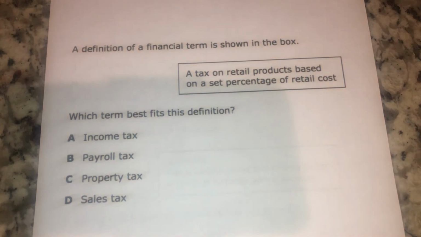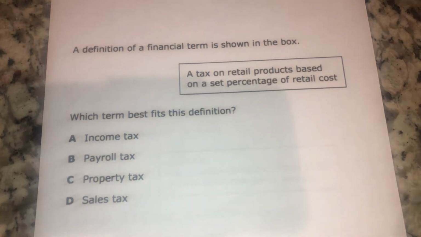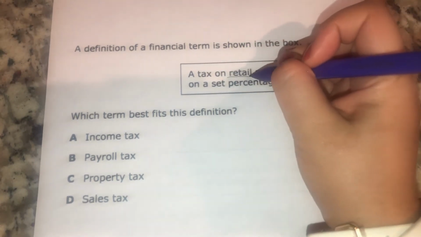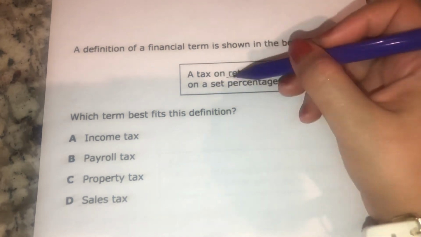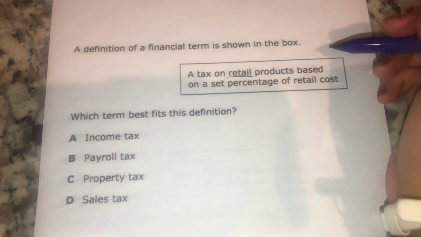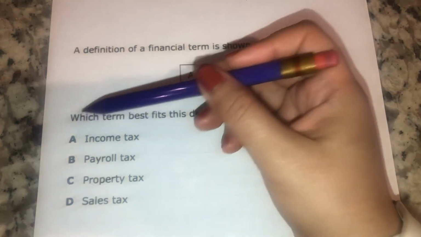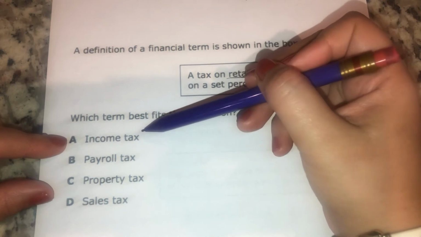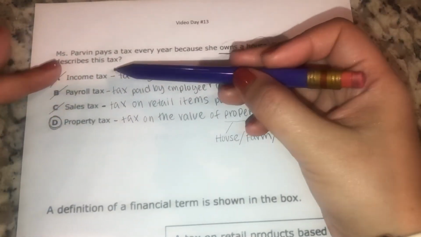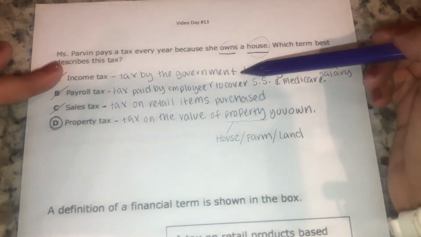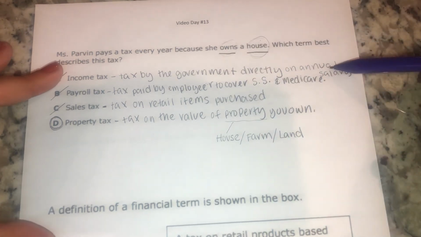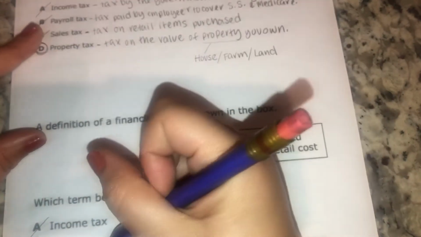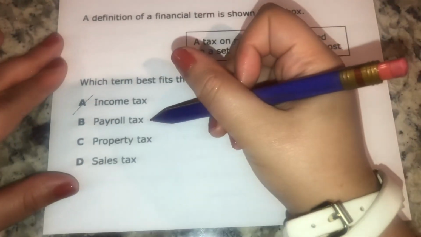The next one says, a definition of a financial term is shown in the box. A tax on retail, oh, we heard that before, based on a set percent of retail cost. Okay, so which term best fits this definition? Okay, so we already talked about income tax. We know that income tax is taxed by the government depending on your salary. Okay, so that's not the same thing as retail, so we're going to cross that out. Then we have payroll tax.